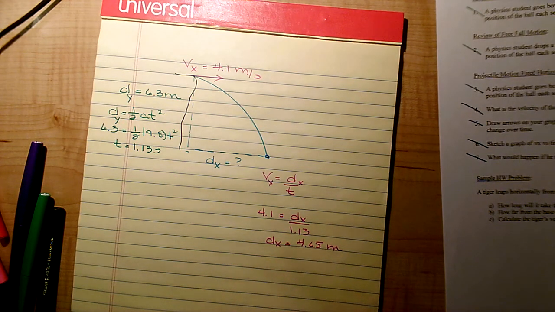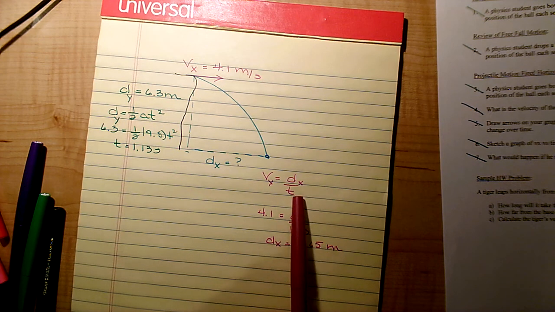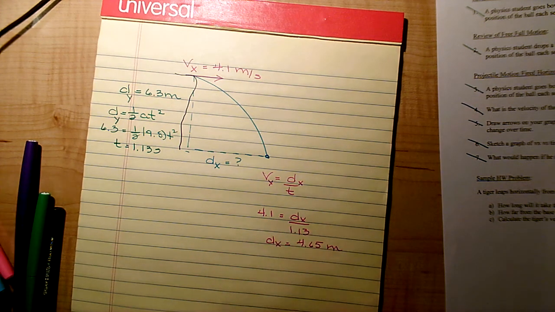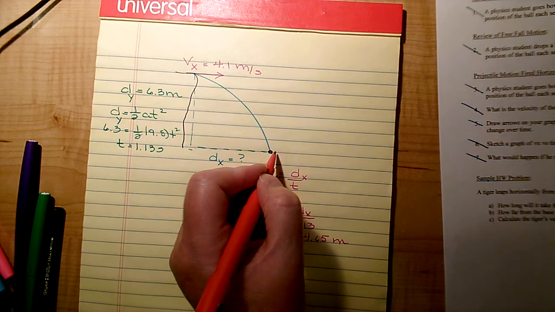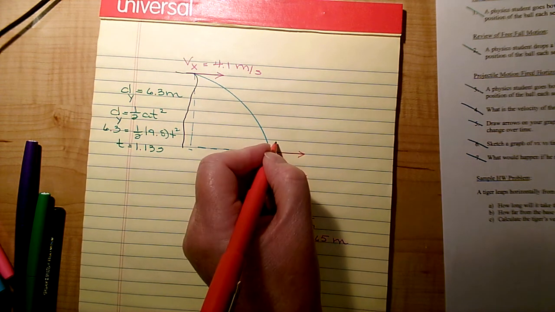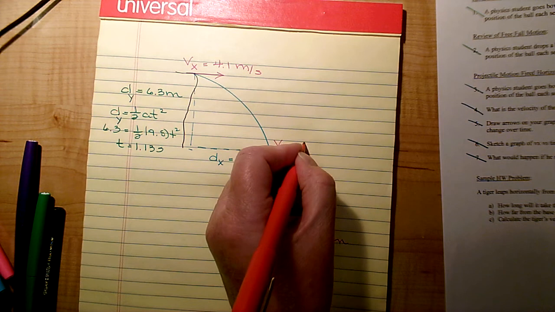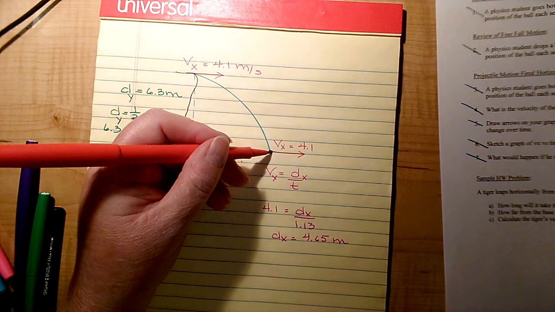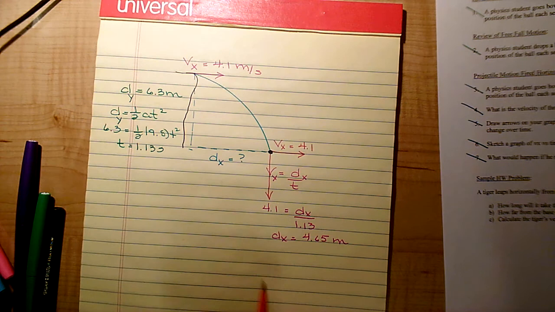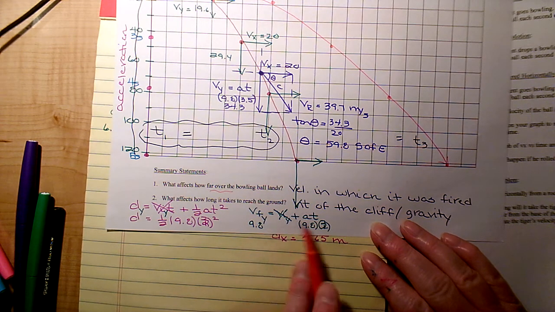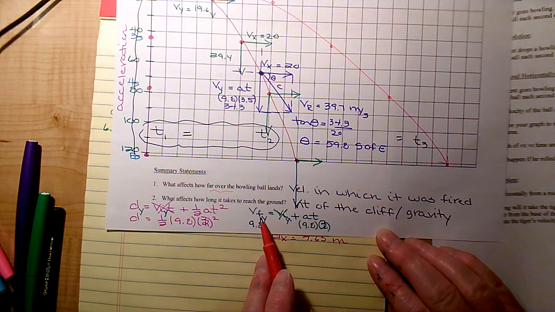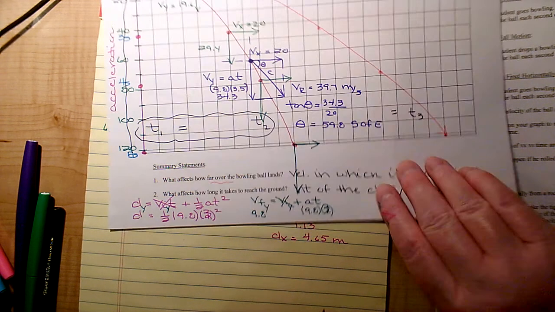All right, the last one is a little trickier one, and I wish I had written this up there. Calculate the tiger's velocity right before hitting the ground. So when he hits the ground, he has a velocity that has an x component of 4.1, but he also has a velocity that has a y component. I get the y component with this equation: I'm going to pretend that he was just dropping off the rock. The initial velocity would be 0, and his y component is going to be equal to at.